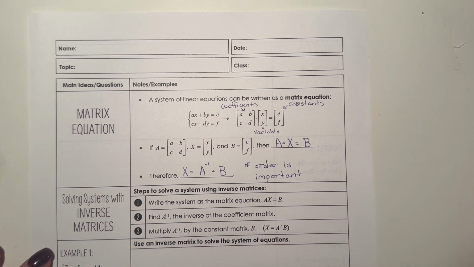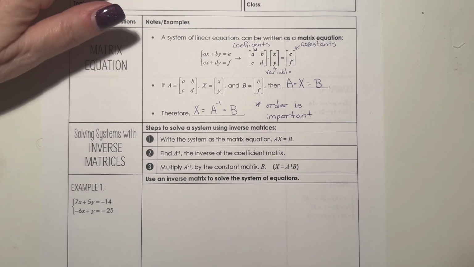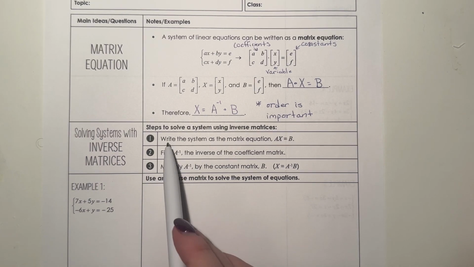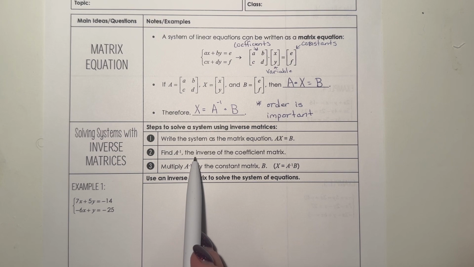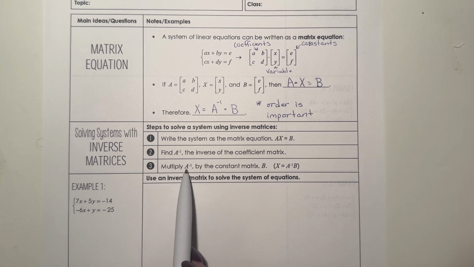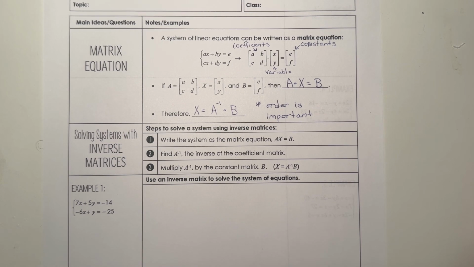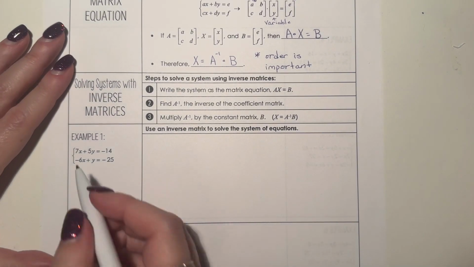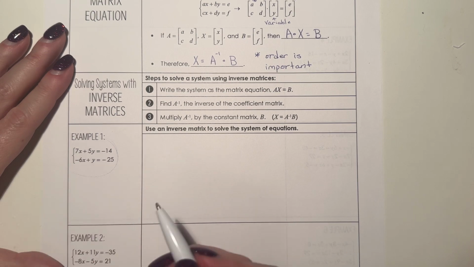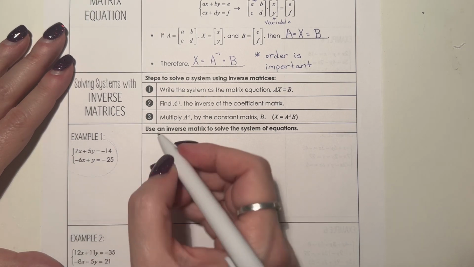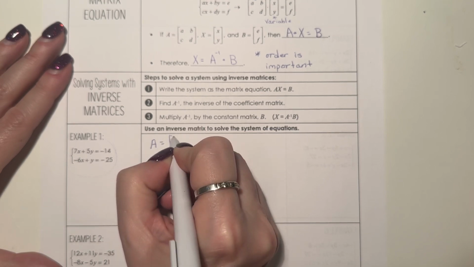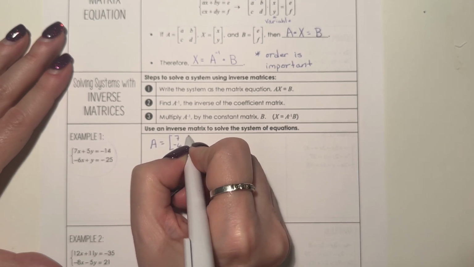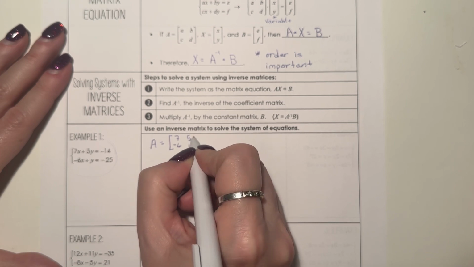Okay, so let's take a look at what it says right here, the 1, 2, 3s of this problem. So solve the system as a matrix equation. Find A inverse, the inverse of the coefficient matrix, multiply A inverse by the constant. Okay, we got this. So first thing, let's find A. So remember the examples over here on this side right here, and we're going to write it out. So A in this case is 7, -6, 5, and 1.